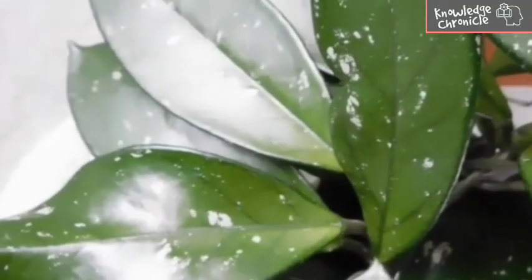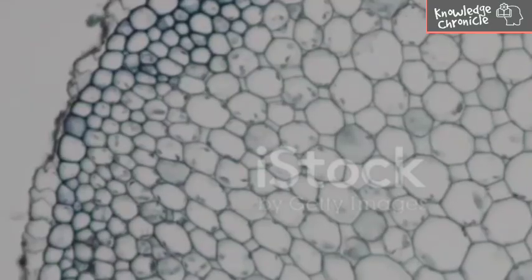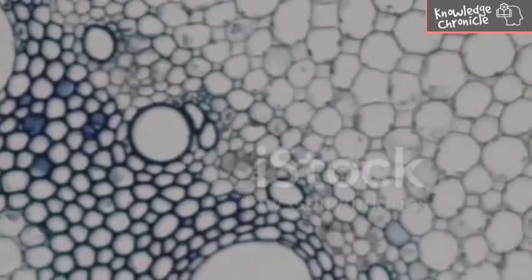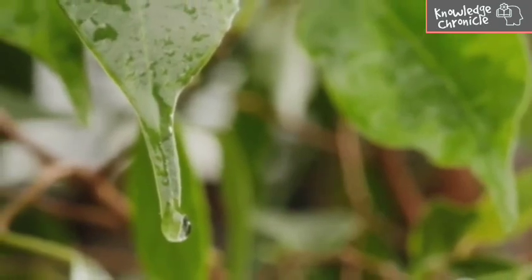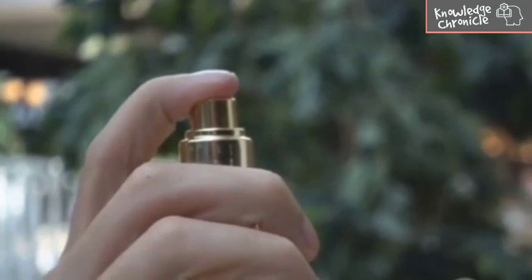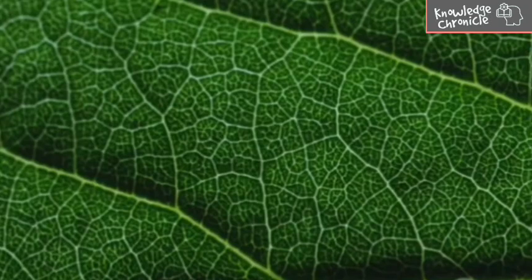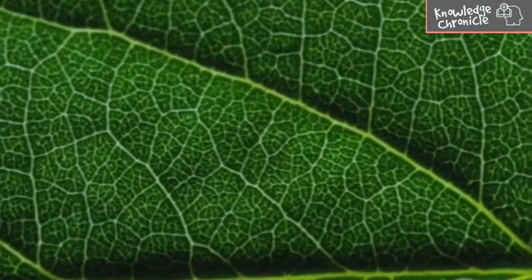Now let's explore how plants move these substances, starting with simple diffusion. Plants use three primary transport methods, each suited for different needs. Diffusion, the simplest form of transport. Diffusion is a passive movement of molecules from an area of higher concentration to lower concentration until equilibrium is reached. It doesn't require energy and occurs naturally due to molecular motion. Example: when you spray perfume in one corner of a room, the scent spreads everywhere due to diffusion. Similarly, in plants, oxygen diffuses from the air spaces inside leaves to the atmosphere, and carbon dioxide diffuses in for photosynthesis.